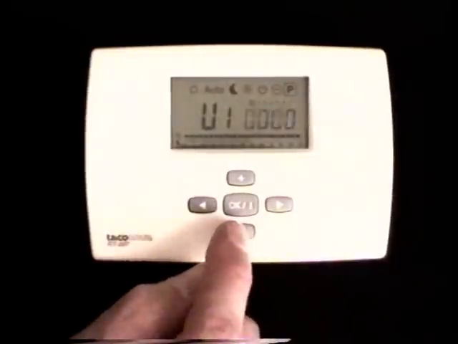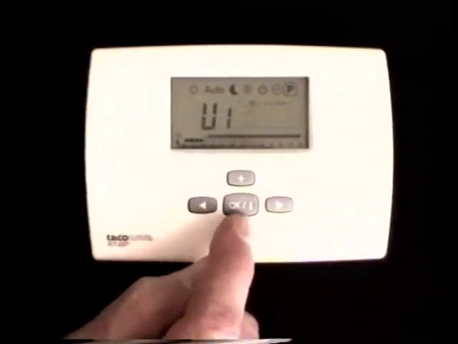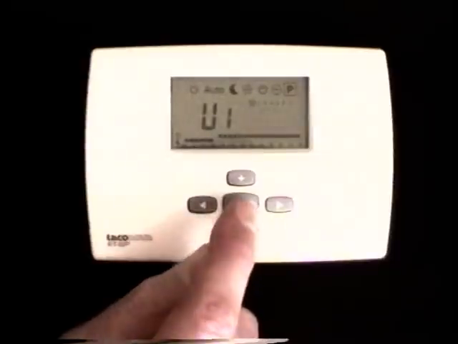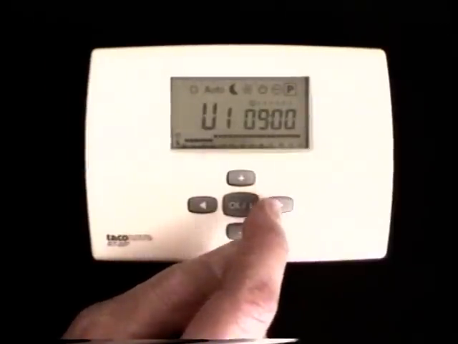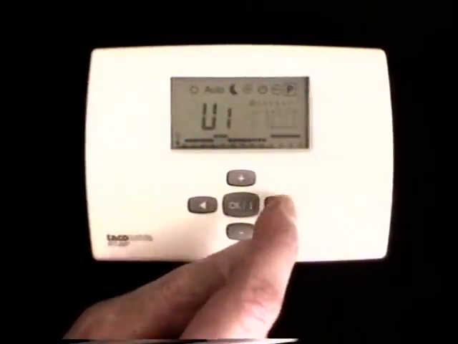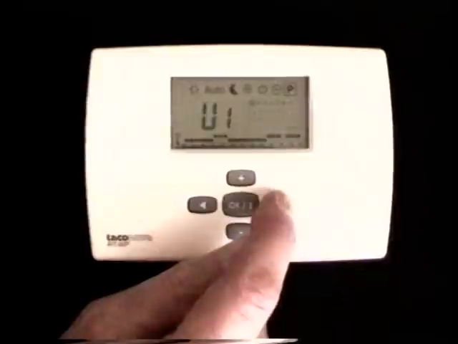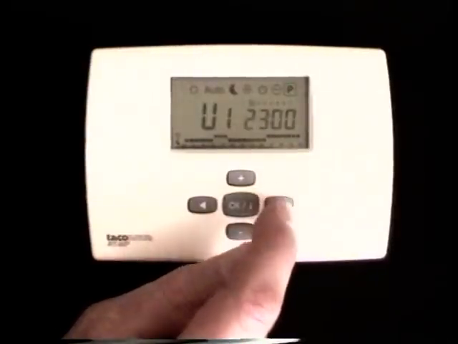Press the OK key and then use the plus or minus key to set a higher or lower temperature throughout the time of the day. You will notice as every hour segment that you select, the clock automatically moves along to the next one. We will set this program to run from 6 in the morning till 9 in the morning, and then from 5 o'clock at night till 11 o'clock at night.